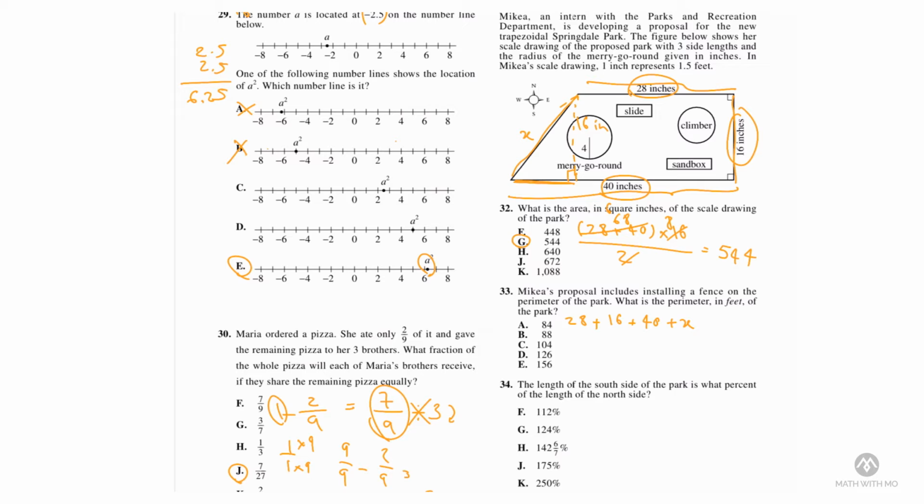So to find x, x squared equals 12 squared plus 16 squared. 12 squared is 144, 16 squared is 256, so adding them, x squared equals 400. From here, x becomes the square root of 400, which is 20. Now we have the other side. So 20 plus 40 plus 16 plus 28. Adding them will become 104. But this is 104 inches.